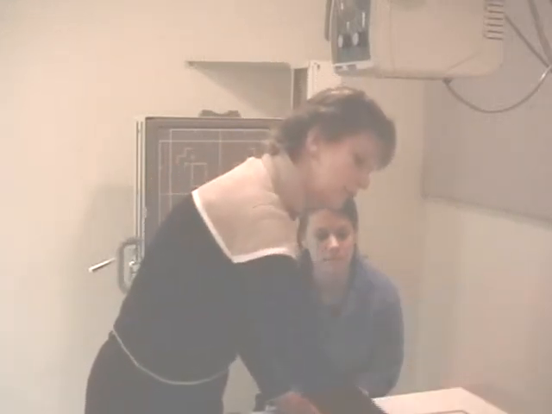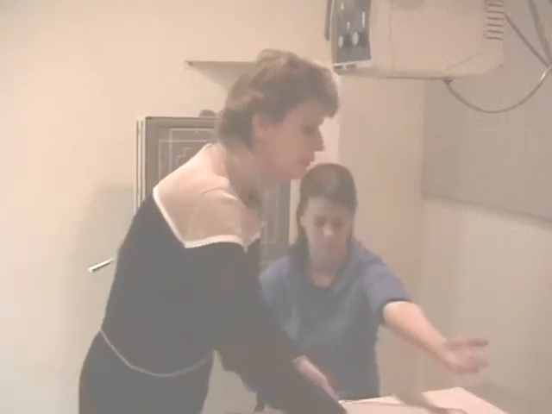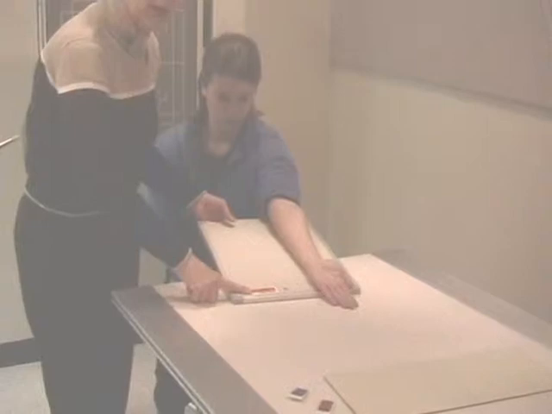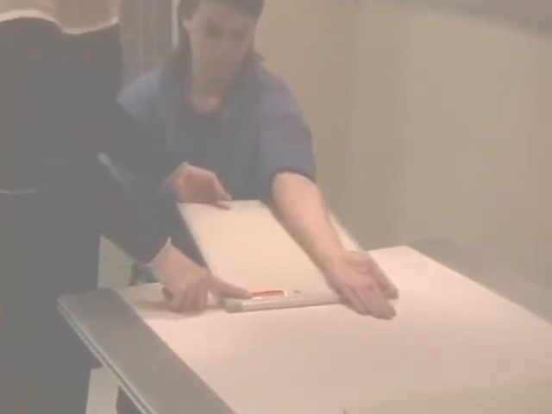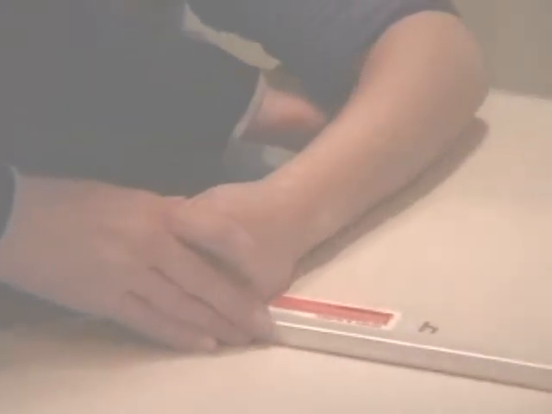Okay. Proximal forearm. I'm going to reverse the cassette, proximal forearm, so the ID blocker is towards the carpal bones. I will put the lateral here so the humerus can go off, and the AP over there. Okay.